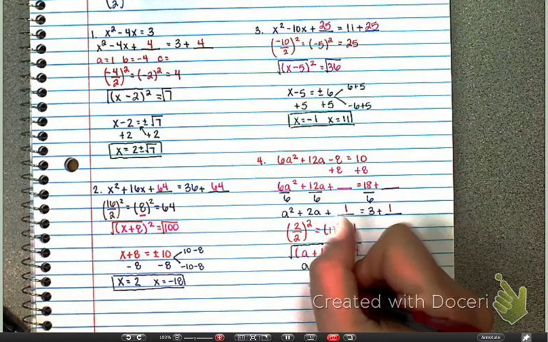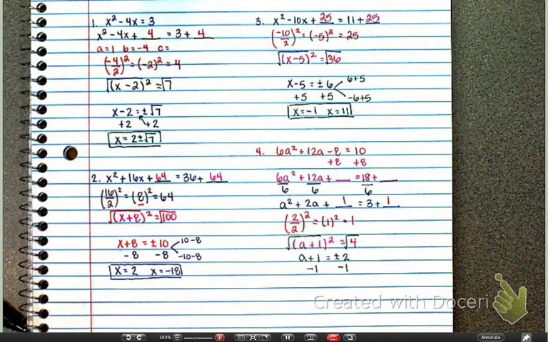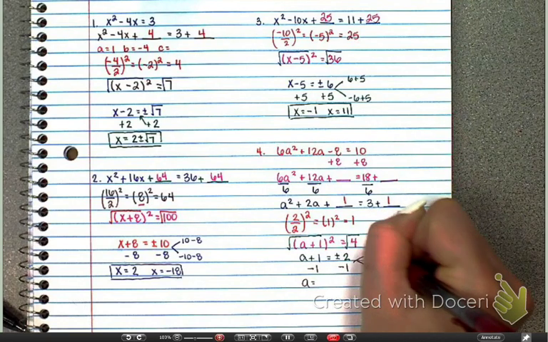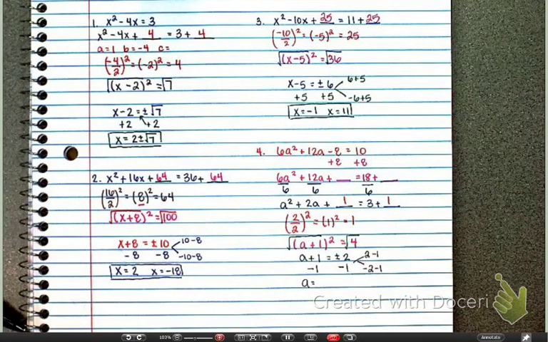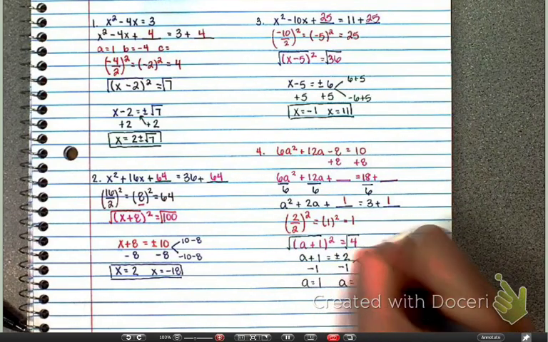Last step is to solve for a, so subtract 1. Is this where I keep one answer, or do I physically have 2? 2 answers. So a equals 2 minus 1 and negative 2 minus 1, which is 1 and negative 3.